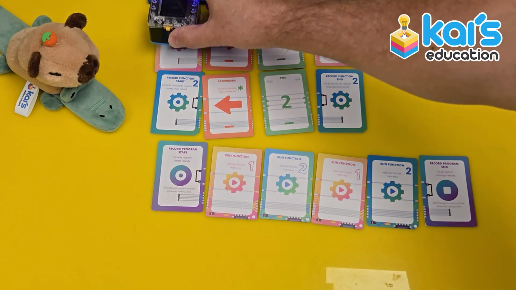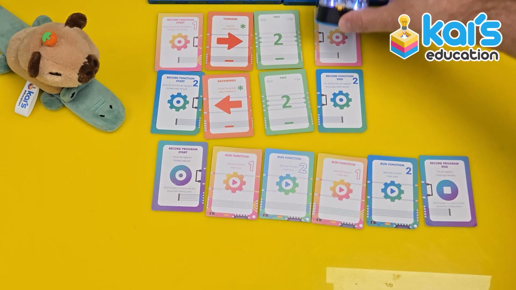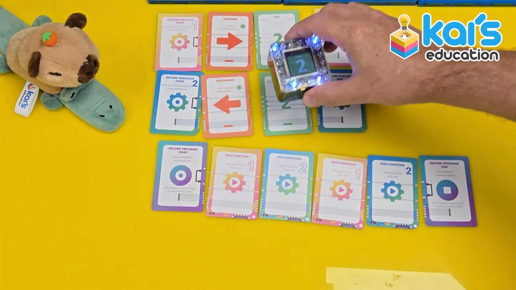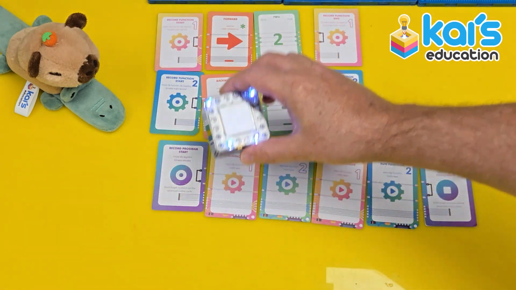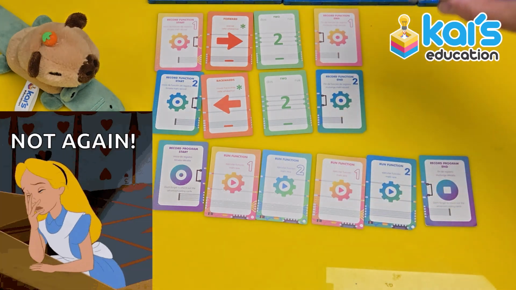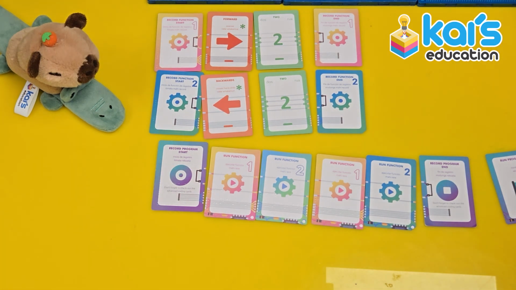So let's record this. Like I said, always record your functions before your main program. Okay. So let's record the main program, run function 1, run function 2, then run function 1 again, run function 2 again, end the program, and let's run the program, and let's see what happens with KaiBot.